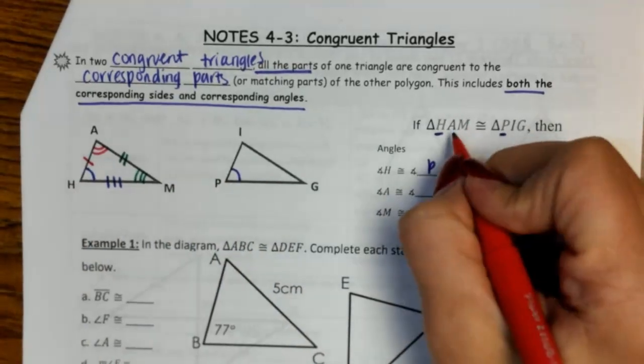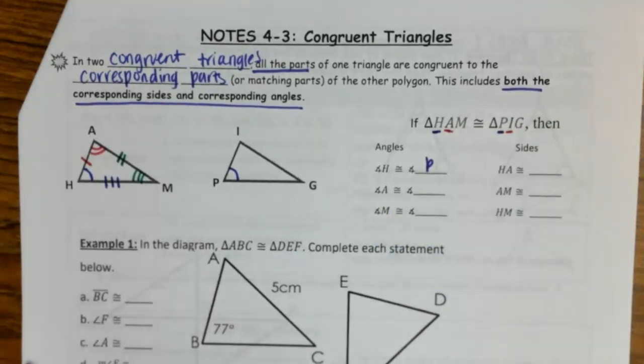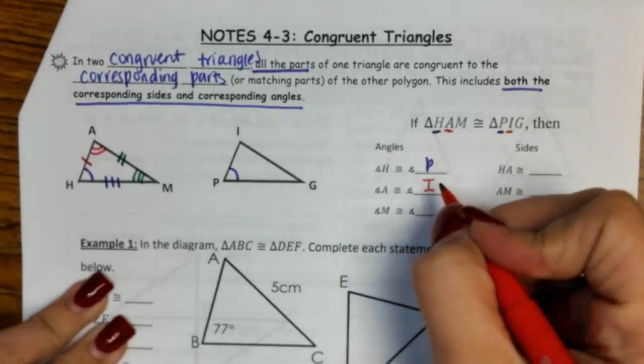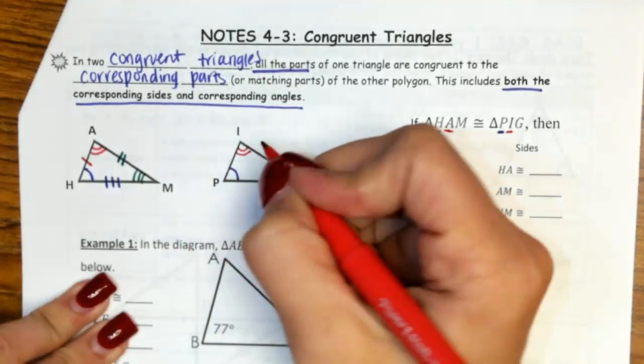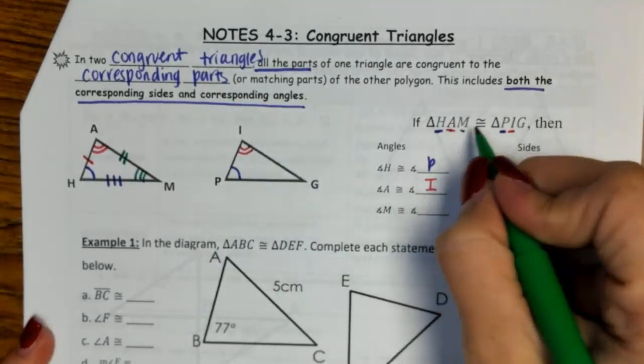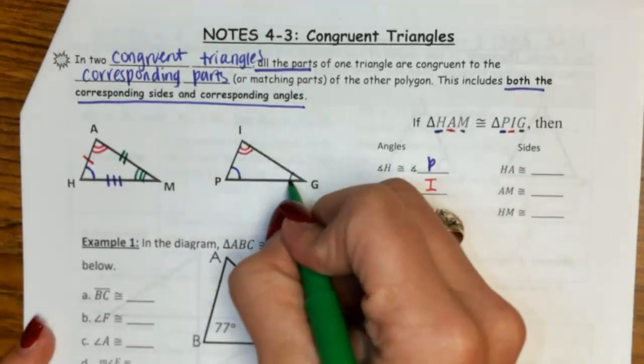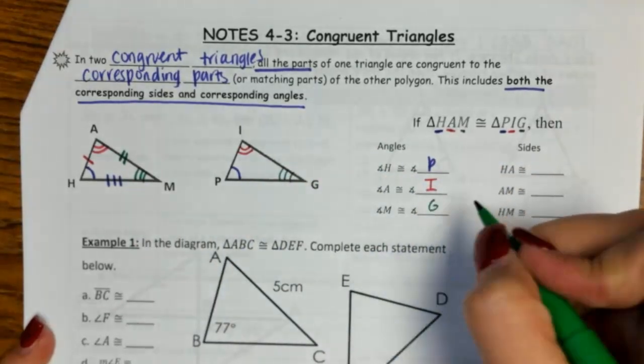A is the second letter, so it has to match with the second letter over here. So angle A is congruent to angle I. And then M, my third letter, has to match with the third letter over here. So angle M is congruent to angle G.